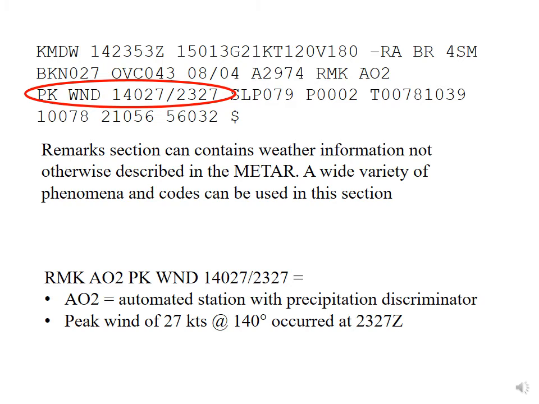Next we have a bunch of remarks. So RMK is the beginning of the remarks section, and this time we have AO2, which is basically saying that this is an automated station that has a precipitation discriminator, so it can tell the different types of precipitation, whether it be frozen or rain or freezing rain, that sort of thing.